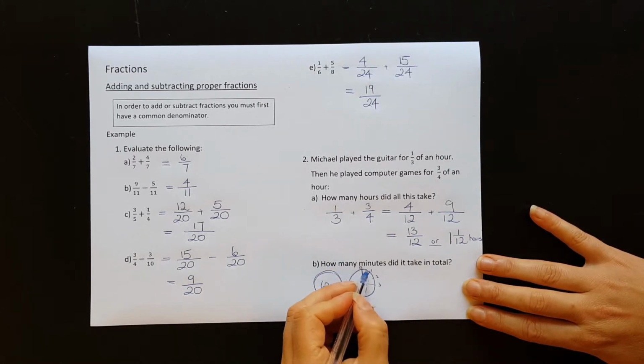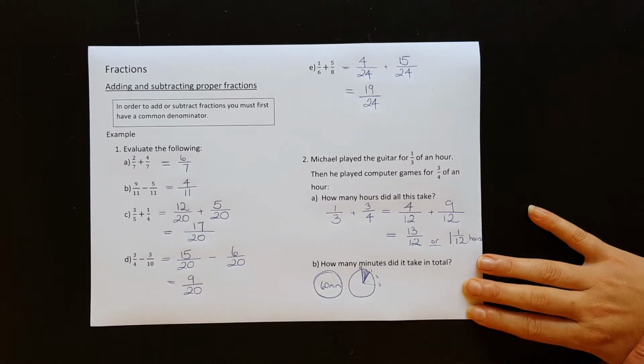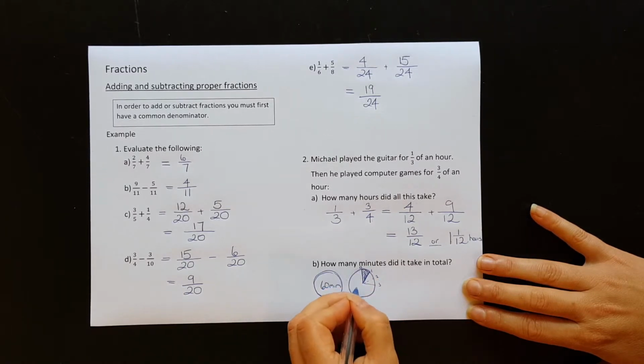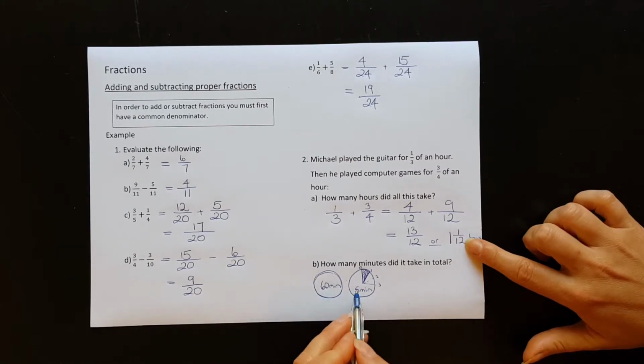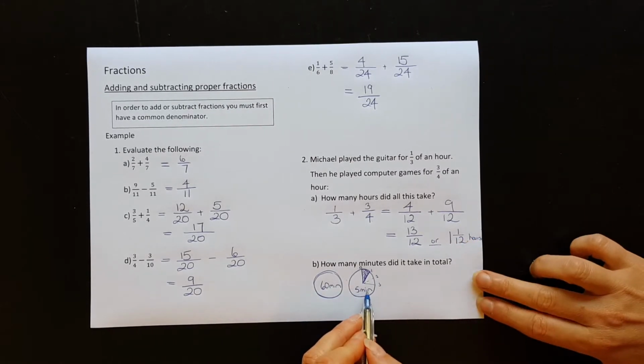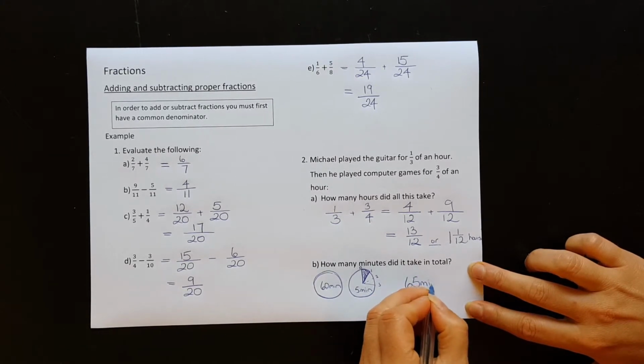If we just want one of those 12, how many minutes is that? Well, it takes 5 minutes for the clock to get around to there, doesn't it? So that's going to be 5 minutes. So 60 minutes for the hour and 5 minutes for the 1/12 of an hour. So that's a total of 65 minutes.